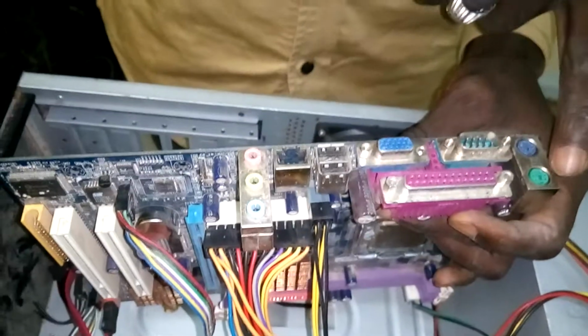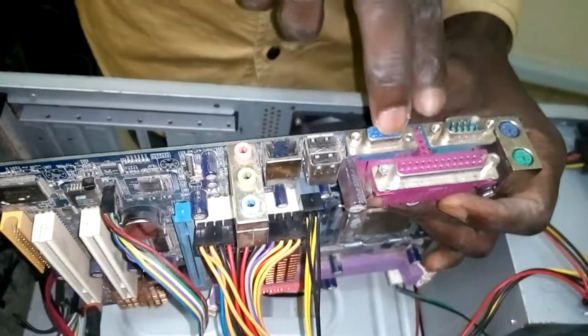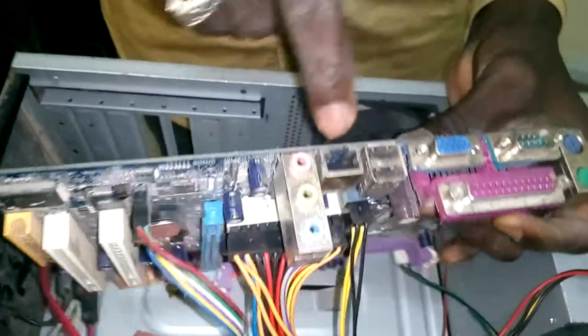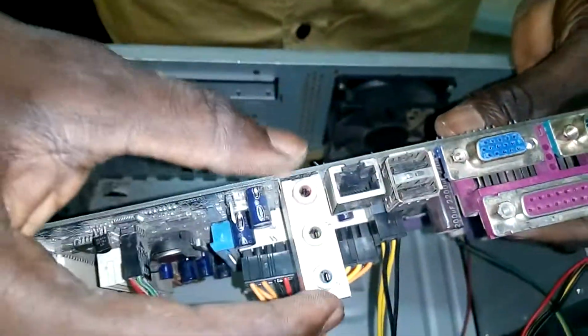These two are PS2 and mouse ports. These three are visual ports, three of these. These are USB ports. This is the Ethernet port connecting to the internet. These are audio ports.